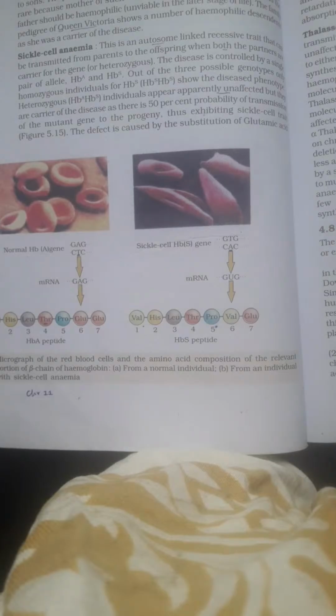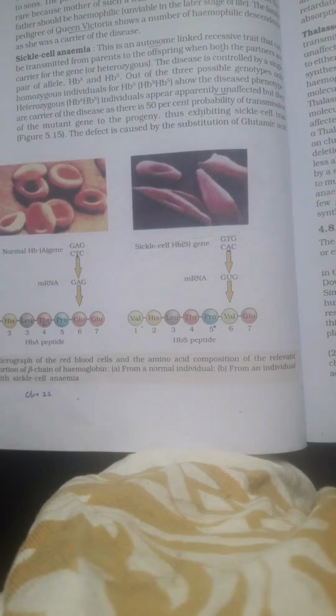Now the important line is the heterozygous, which are carriers. They are not affected completely, but they carry the gene. These heterozygous, that is HbA HbS, where A is normal and S is affected, appear apparently unaffected.